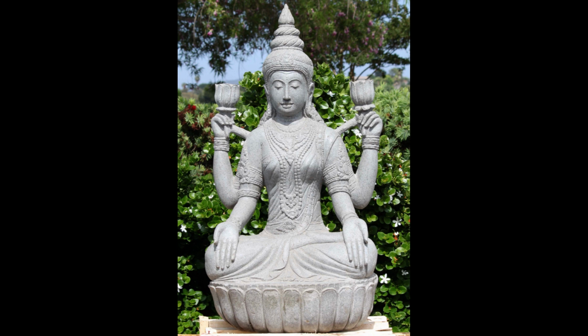Lakshmi represents the beautiful aspect of nature, the bountifulness of nature. As Bhudevi, the earth goddess, she nurtures life. And as Sridevi, the goddess of fortune, she bestows power, pleasure, and prosperity on those who deserve her grace. And to realize her, one must respect the laws of life and appreciate the wonders of existence.